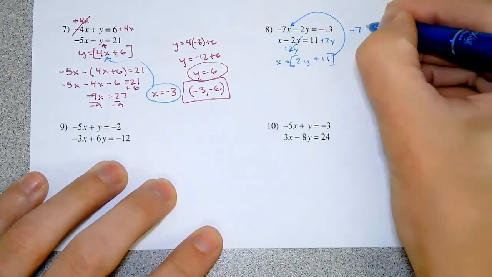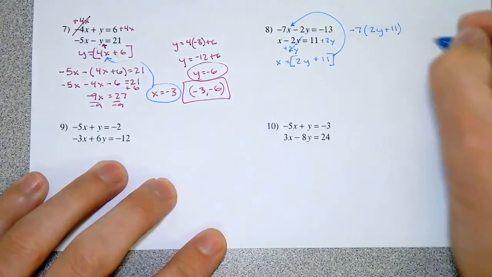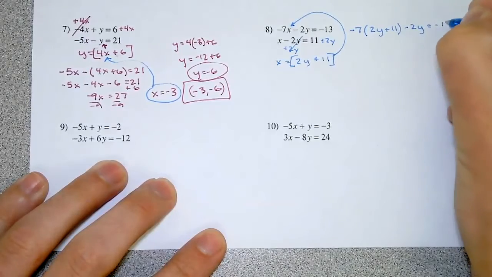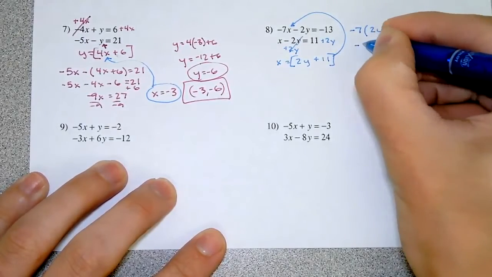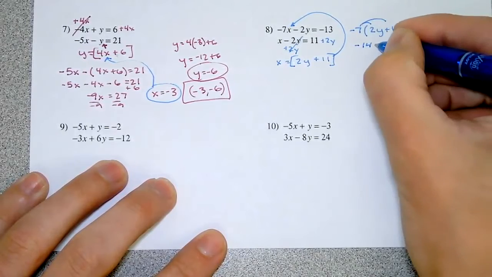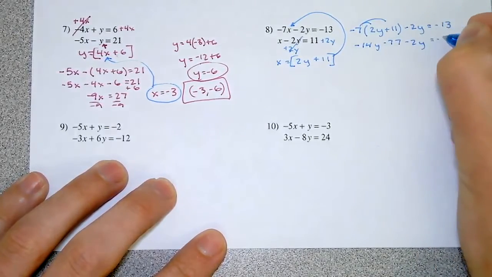So negative 7 times (2y plus 11) minus 2y equals negative 13. So I distribute the negative 7. I get negative 14y minus 77 minus 2y equals negative 13.